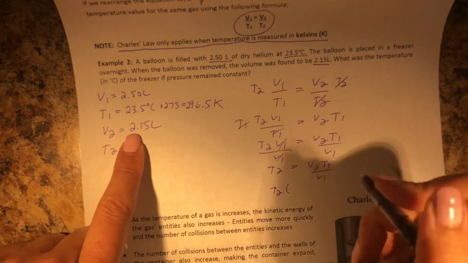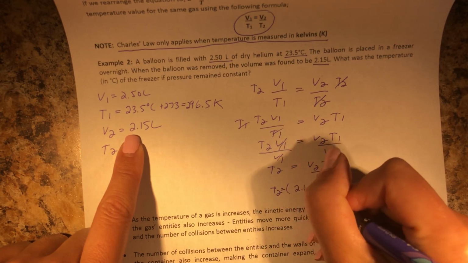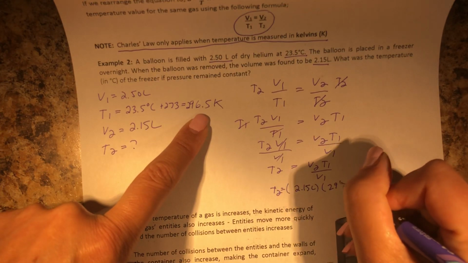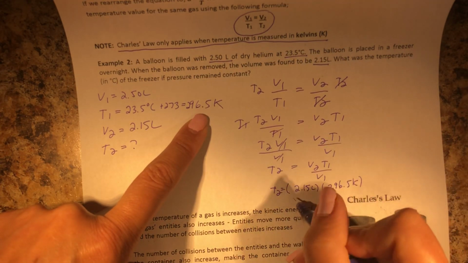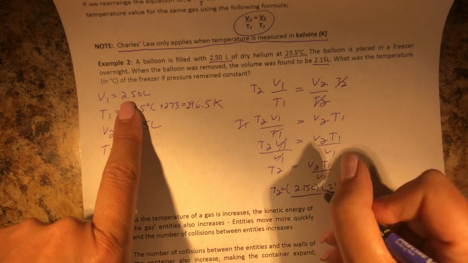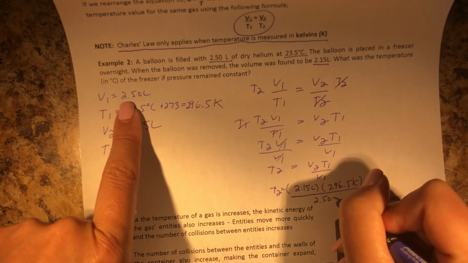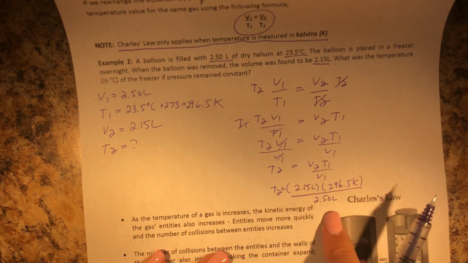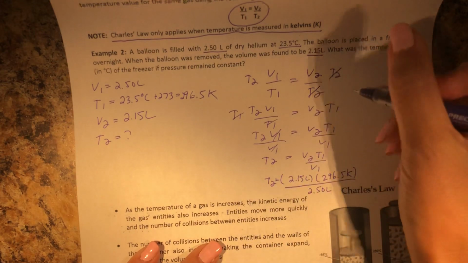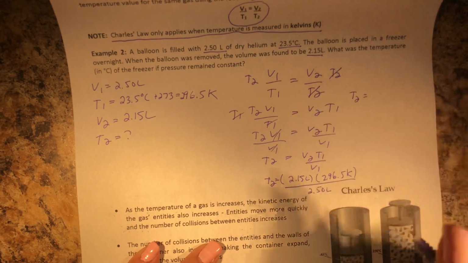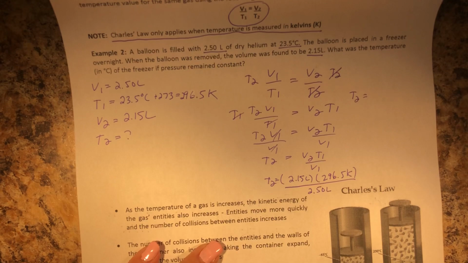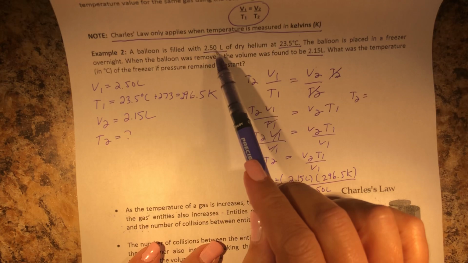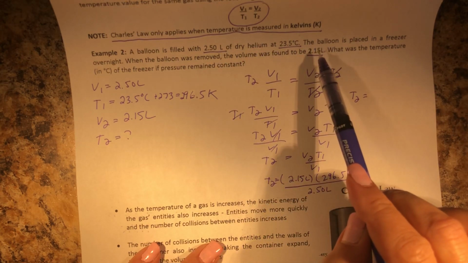So V2 is 2.15 liters. Our T1 is 296.5 Kelvin. Divide by V1, 2.50 liters. Good. And before we actually put this calculation through our calculator, let's think it through. What are we going to expect to see happen here? What have we done to our volume? We had 2.5, we're going to 2.15.